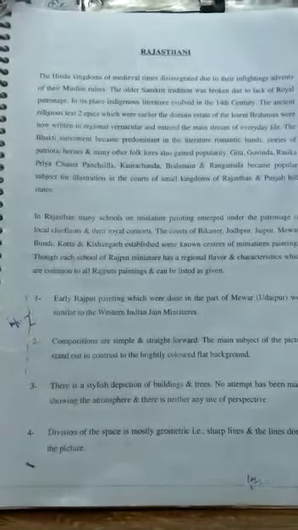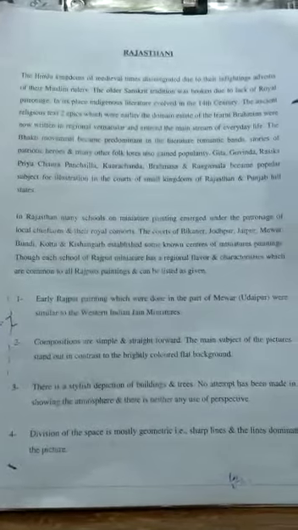It was a time when the Bhakti movement became predominant. Many folklores, Geet Govind, Rasik Priya, Chora Panchashika, etc., became very popular. So many miniatures were made on these topics in the Rajasthan region.